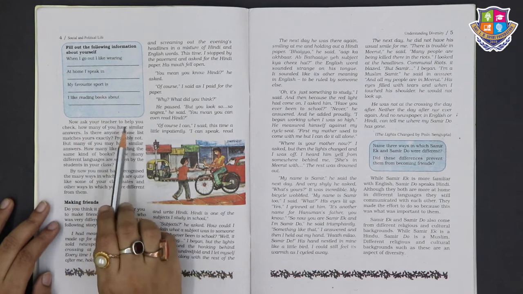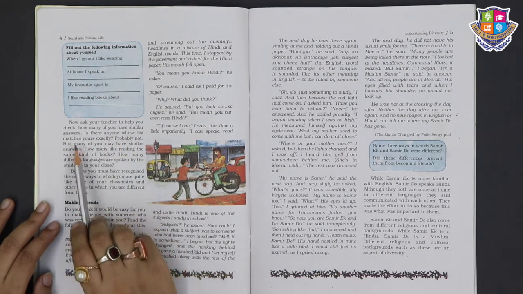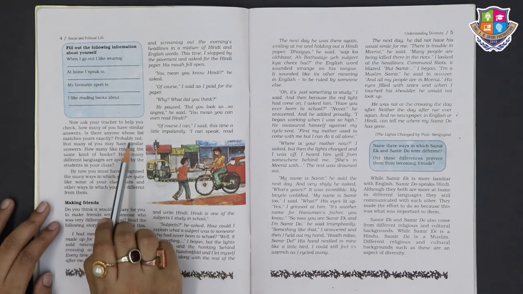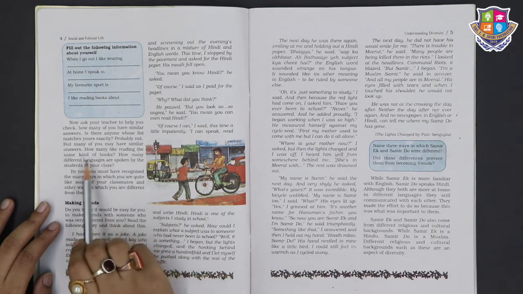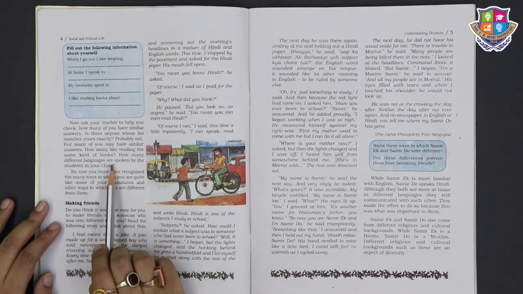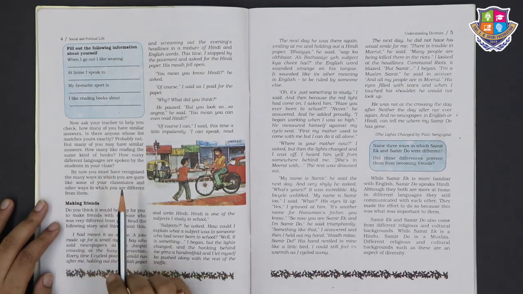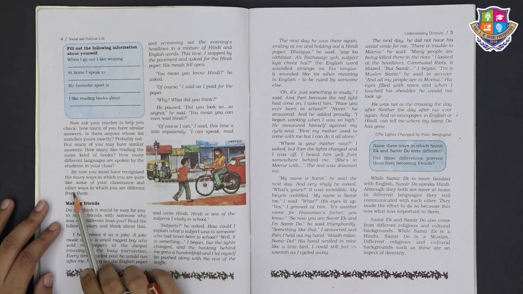Now ask your teacher to help you check how many of you have similar answers. Is there anyone whose list matches yours exactly? Probably not, but many of you may have similar answers. How many like reading the same kind of books? How many different languages are spoken by the students in your class? By now, you must have recognized the many ways in which you are quite like some of your classmates, and other ways in which you are different from them.